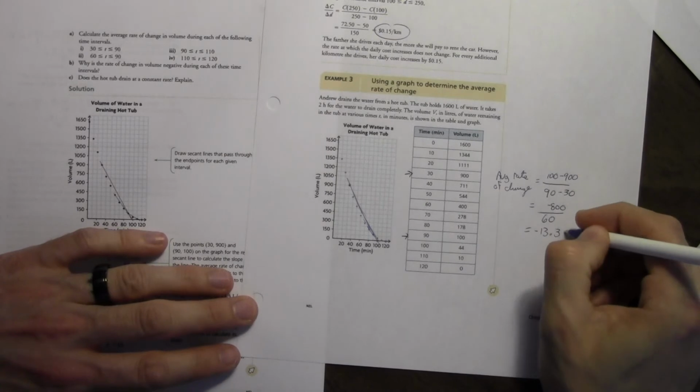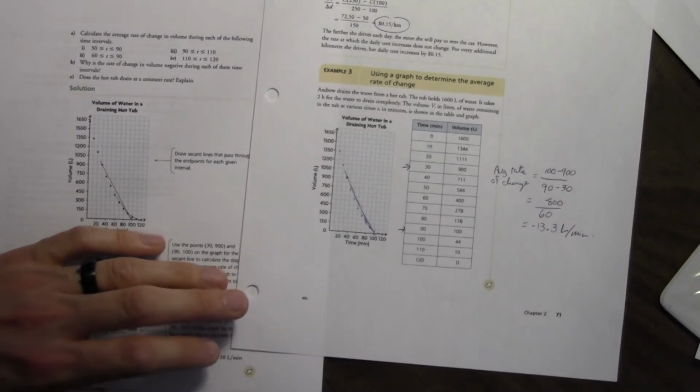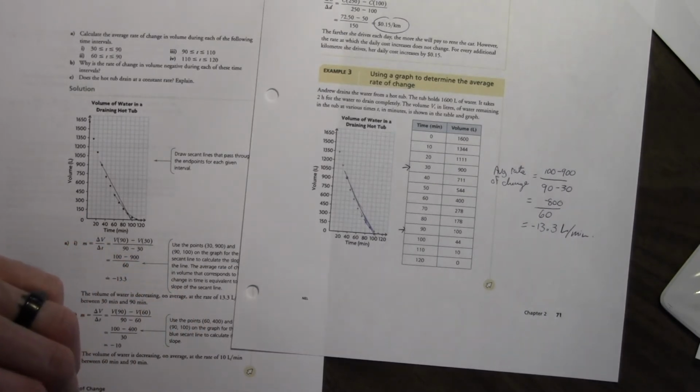Liters per minute. Minute, sorry. Right? And why is it negative, Kevin? Because you're losing water. Right, because the liters are going down. Okay, because it's decreasing. Any questions on that?